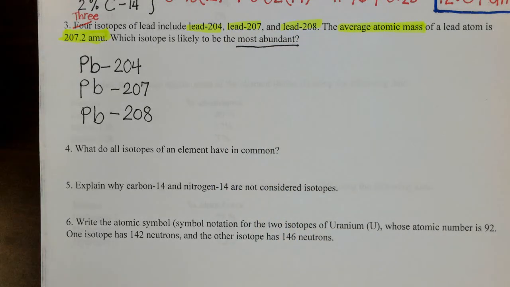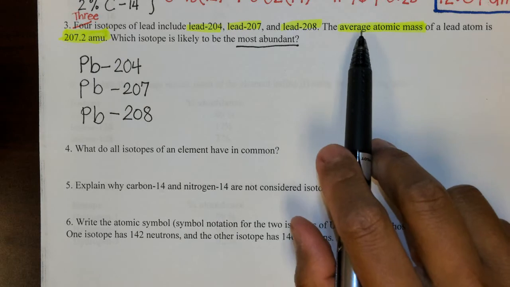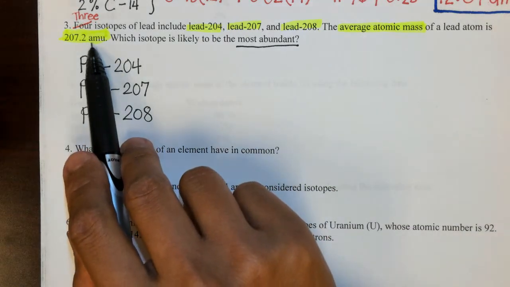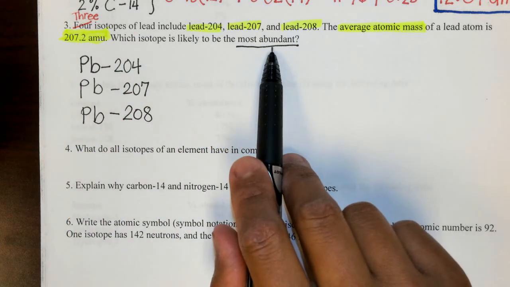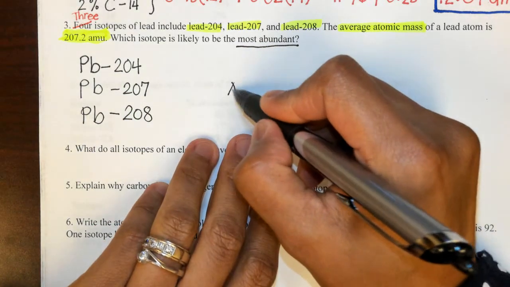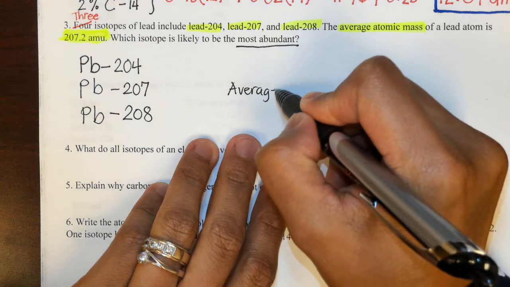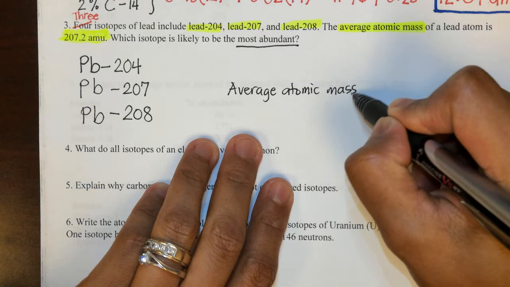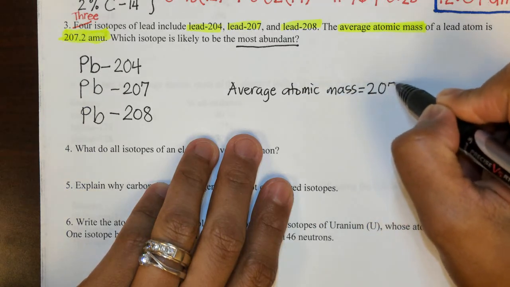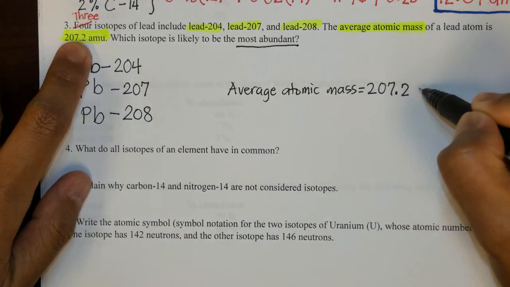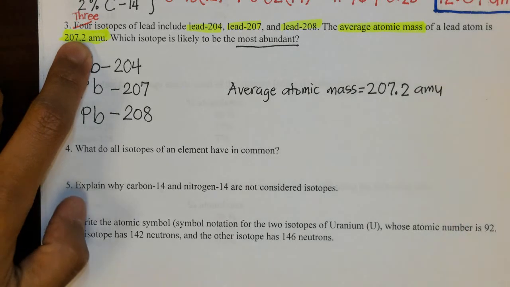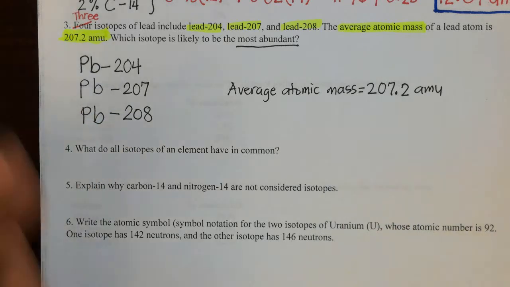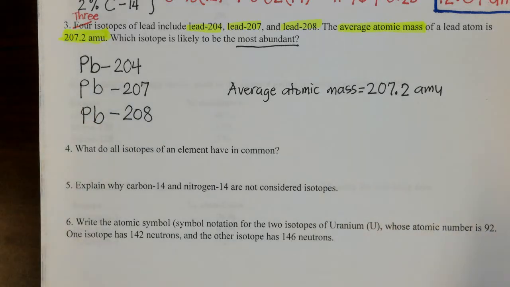How do I know? If you look at the other given, the average atomic mass of 207.2, this is what we will use to find out the answer. So let me put it here. The average atomic mass is equal to 207.2 AMU. So I'm just copying that. So how do I relate this value to the values here? Because they're all numbers. So this is the relationship.